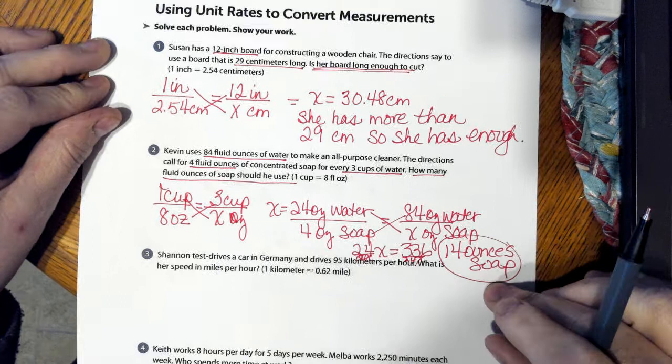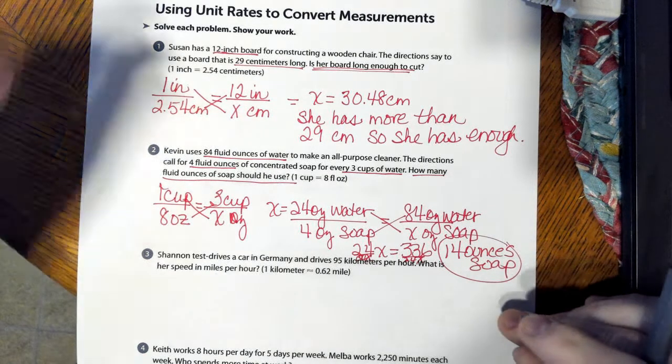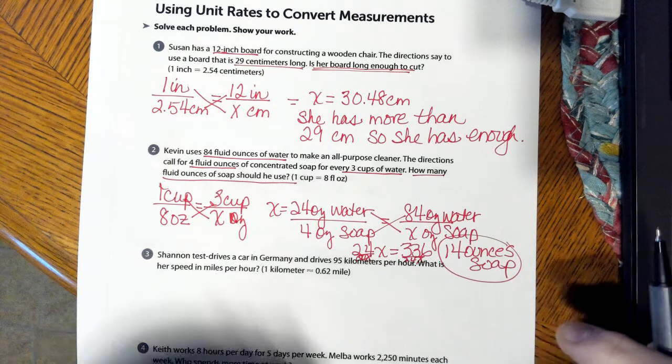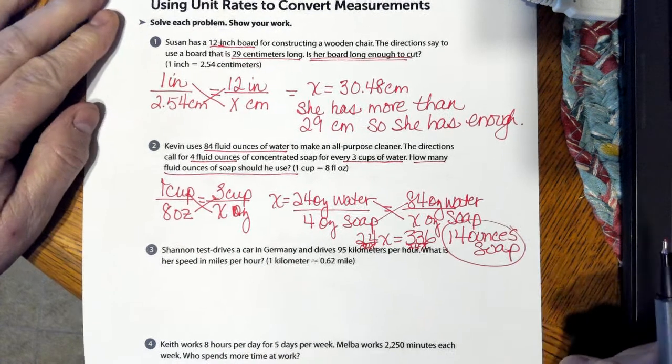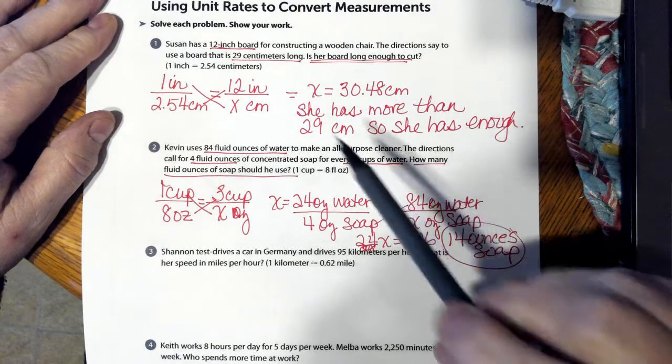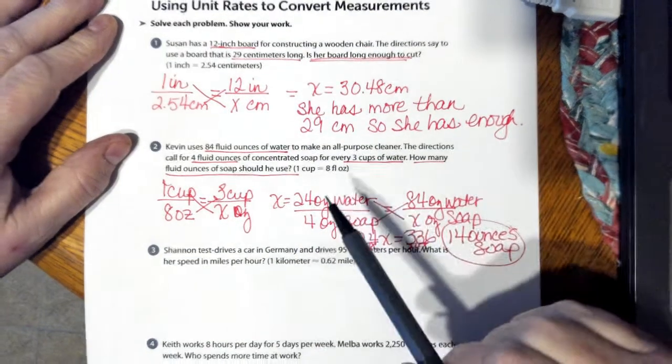Okay, we are working on using unit rates to convert measurements. We are doing pages 11 and 12 today. So number 1 and 2 I've already worked here.